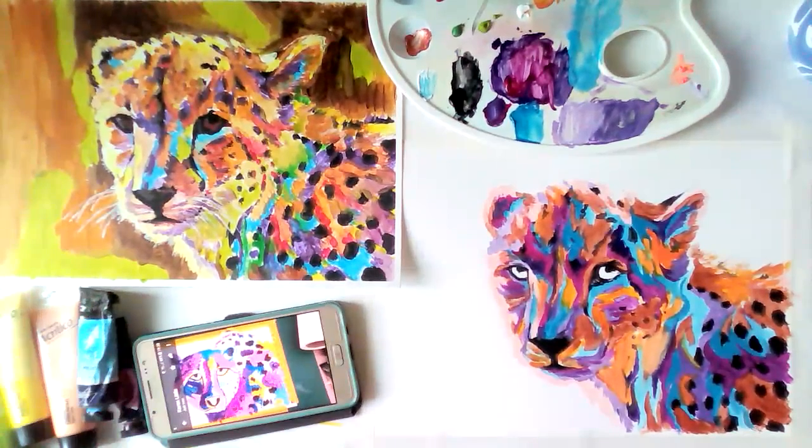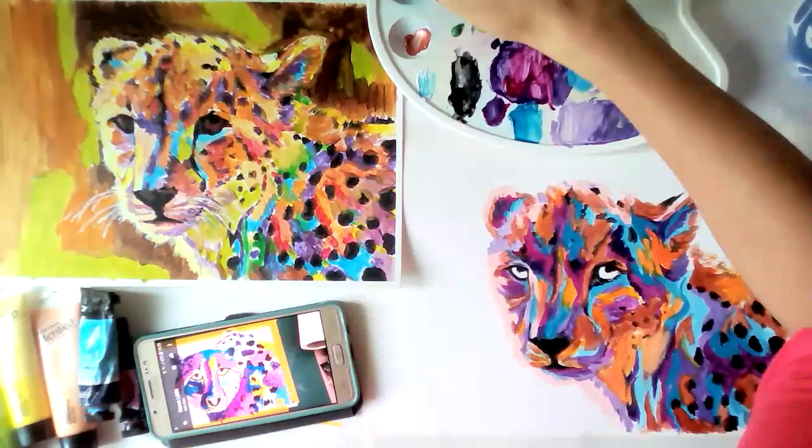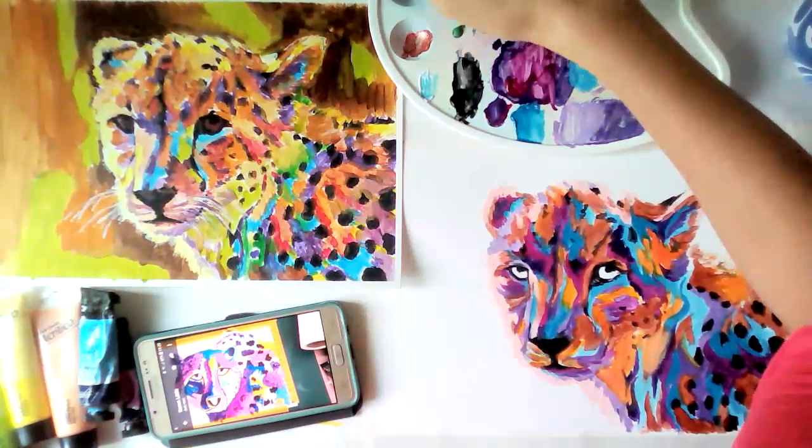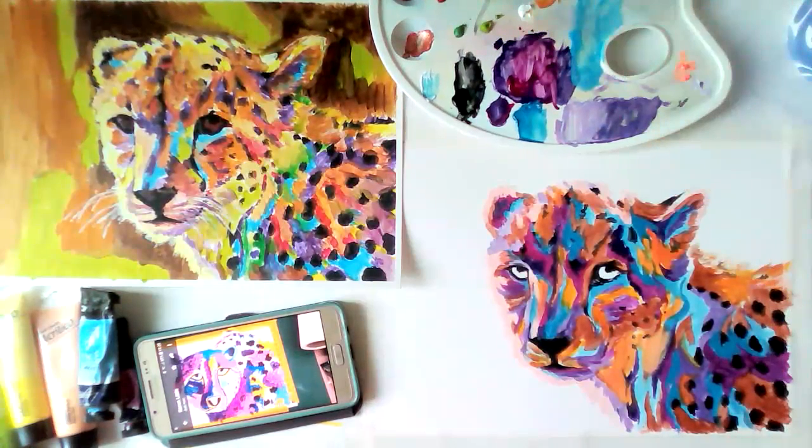Okay, let's think about eyes. I'm mixing red and copper, maybe, because I feel like making them a bit darker, and some brown.